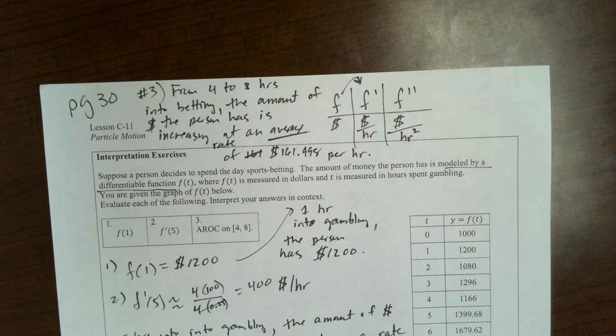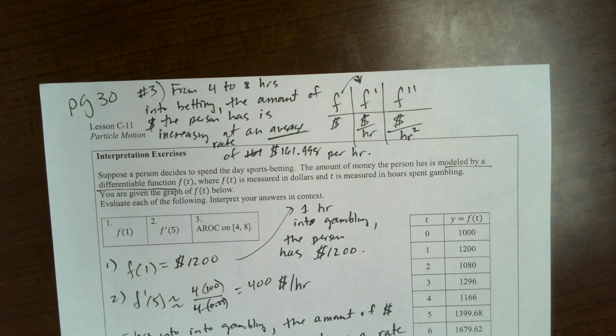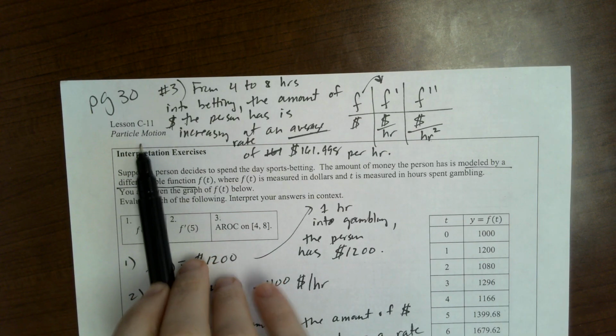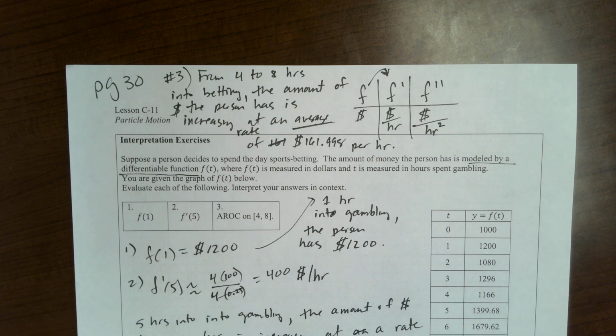Notice, guys, for AROC, you have to say average rate. For IROC, you don't have to say instantaneous rate. If you say rate, it is implied that it is at an instant. Now guys, the topic here is particle motion. That actually had nothing to do with particle motion, but the next example will.